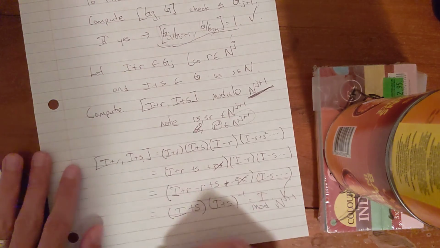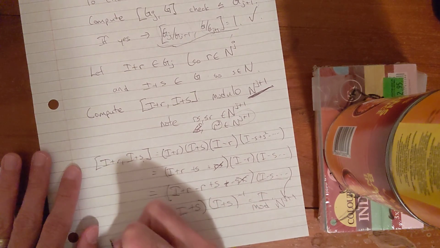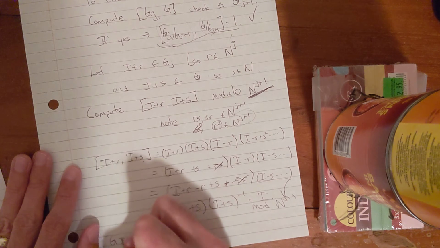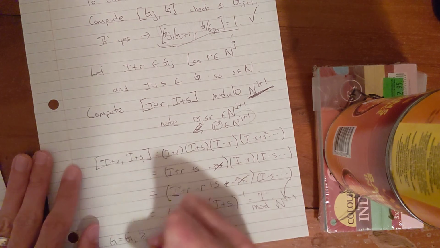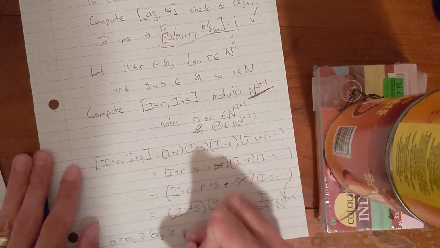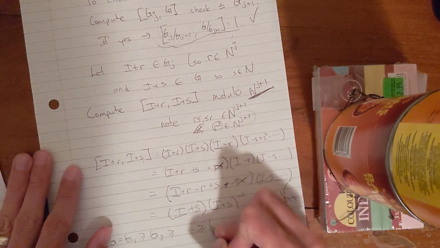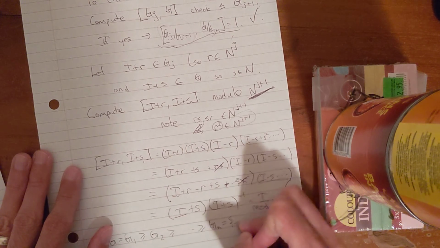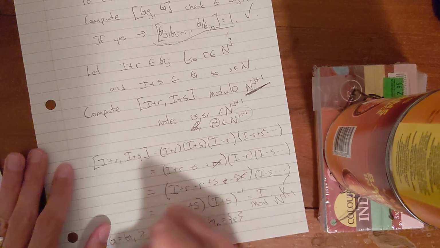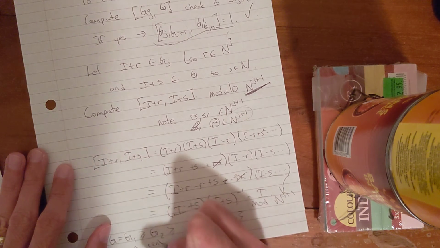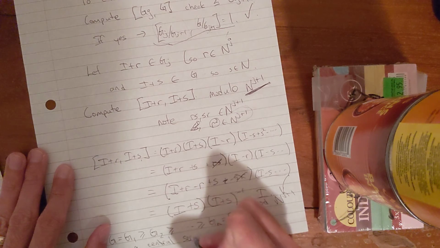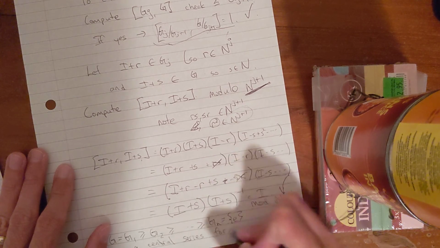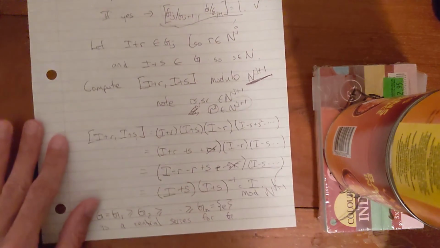So we have G equals G1 contained in G2 contained in ... contained in Gn. This is a central series for G. Okay.